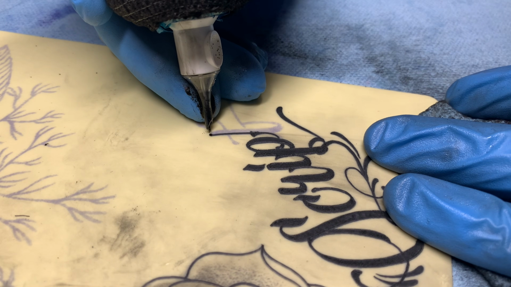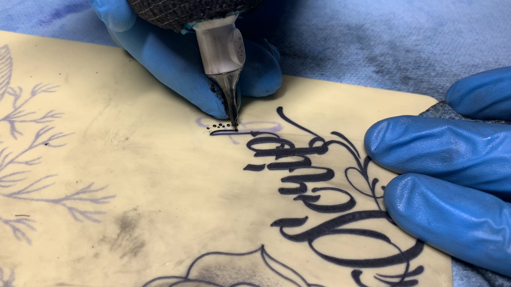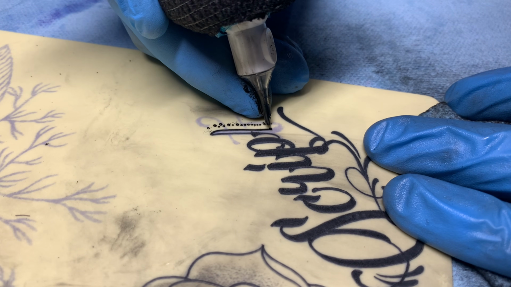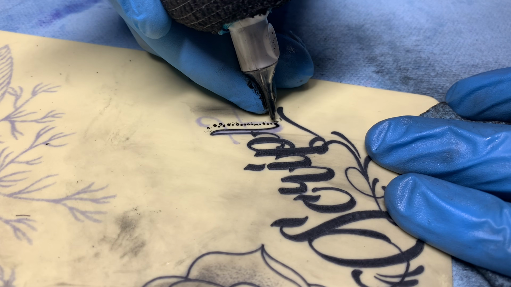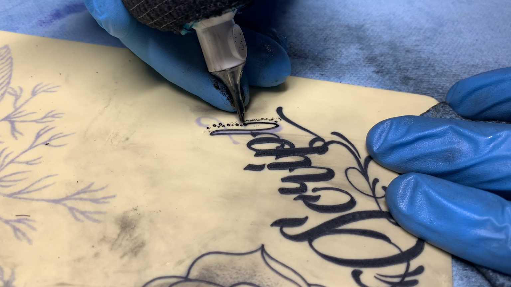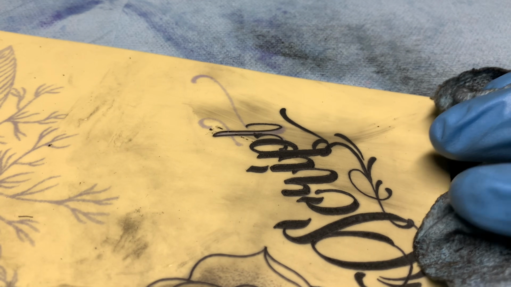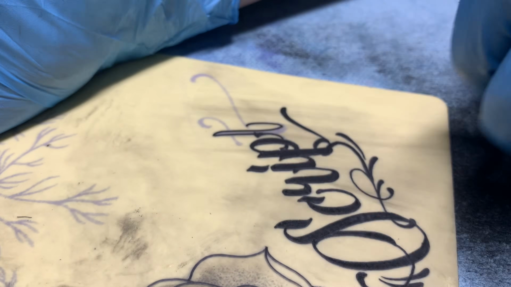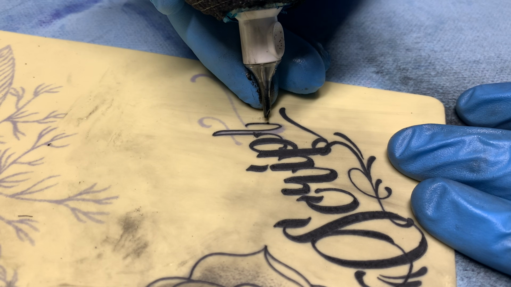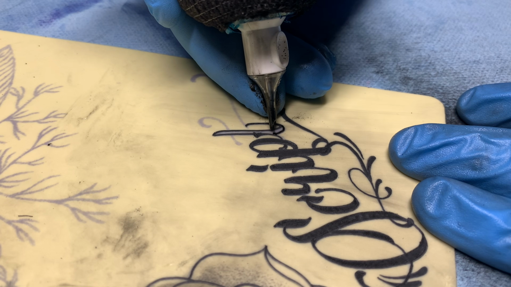We'll go ahead and repeat the process over here. Taper it that way for now. Go ahead and bring it this way and repeat that process, but this way here. Up this way.